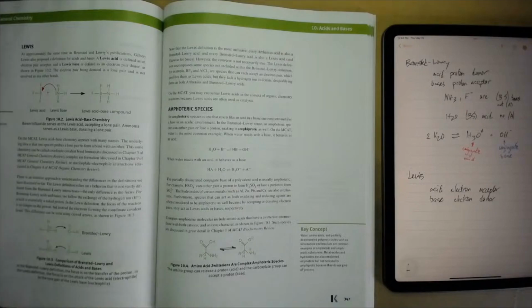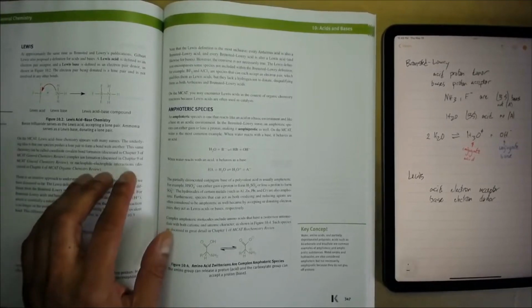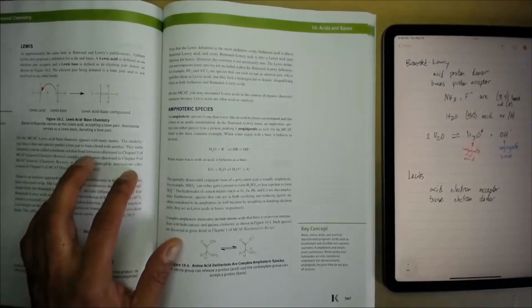On the MCAT, Lewis acid-base chemistry appears with many names. The underlying idea is that one species pushes a lone pair to form a bond with another. This same chemistry can be called coordinate covalent bond formation, discussed in Chapter 3, complex ion formation, discussed in Chapter 9, or nucleophile-electrophile interactions, discussed in Chapter 4 of Organic Chemistry. So we'll get to that.